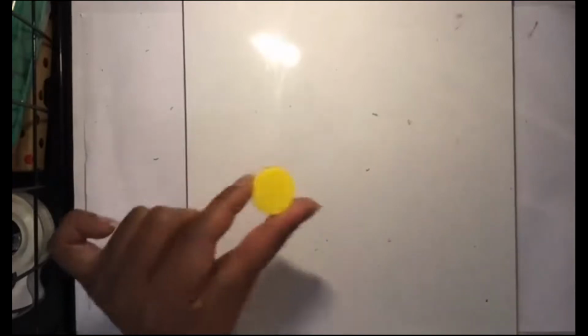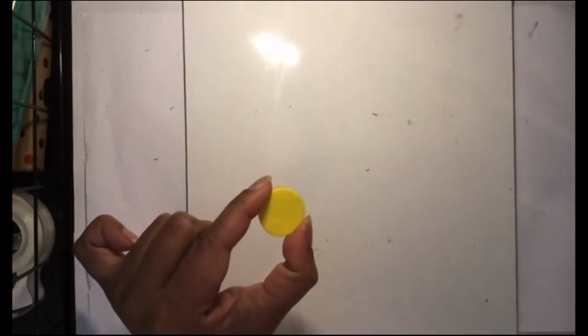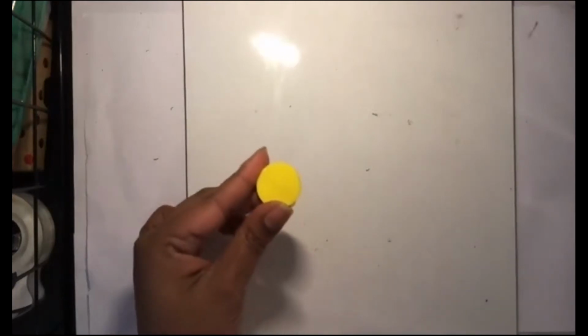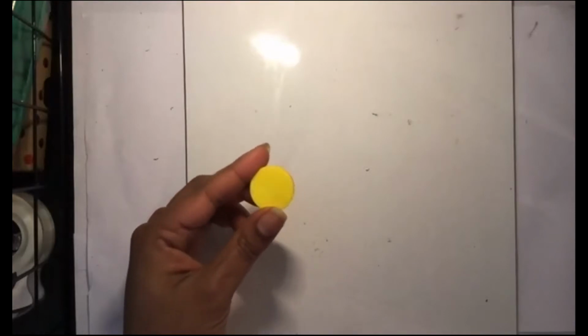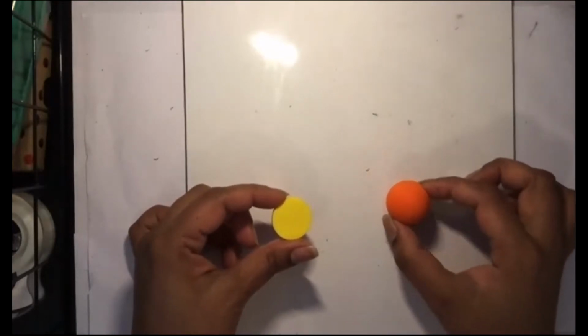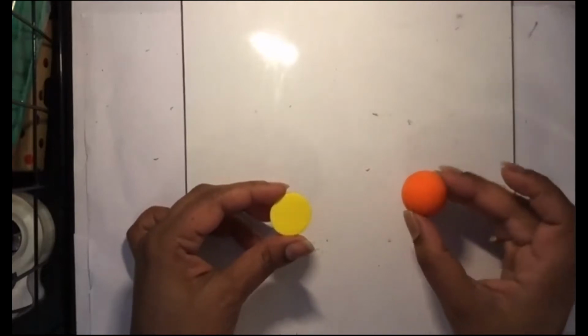So, over here, I have a shape. This shape is a circle. Eso ahí es un círculo. It is a 2D shape. De 2 dimensiones. This over here is a 3D shape. Eso es algo de 3 dimensiones.